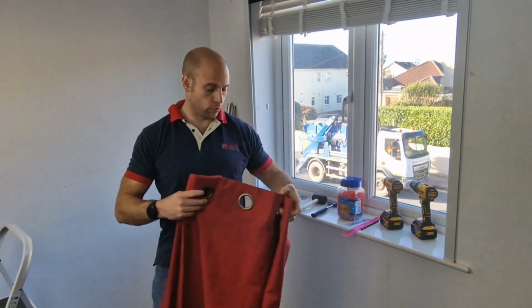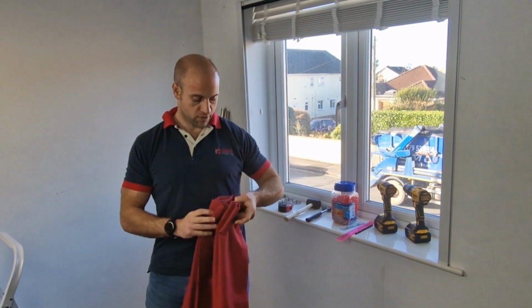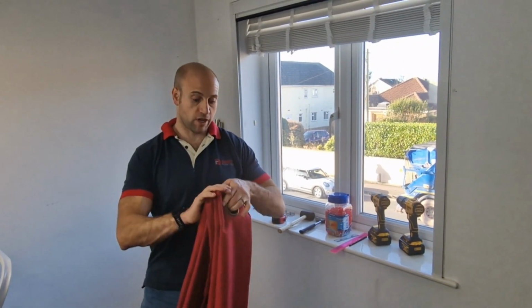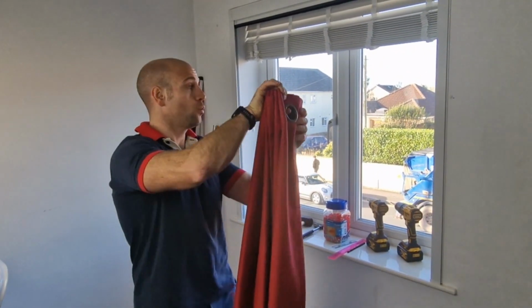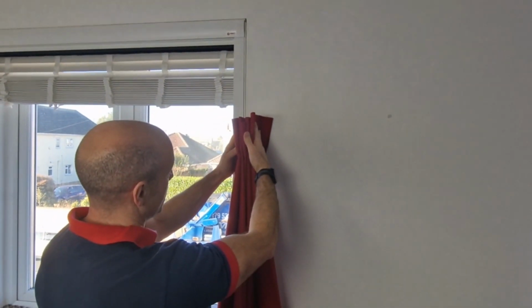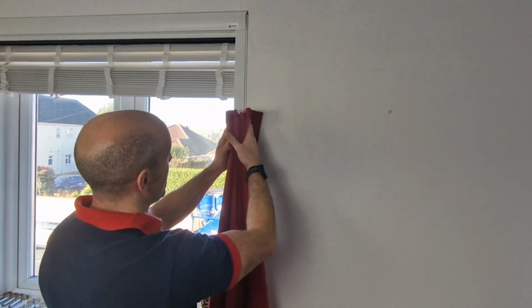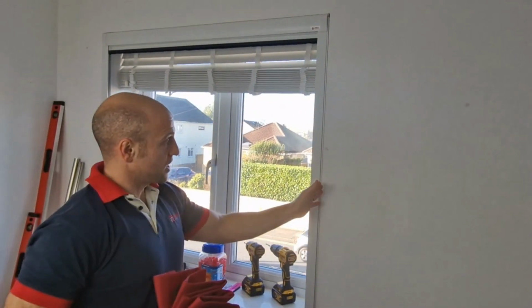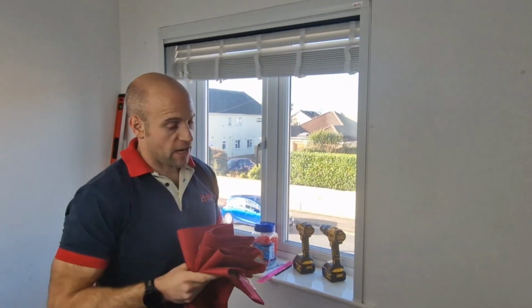So if we've got 2, 4, 6, 8, 10 eyelets inside this single 150 curtain, we know the stack is going to fit perfectly on the right hand side, and actually we can come to the edge of the reveal there. So 12.5 centimetres is going to be absolutely fine.